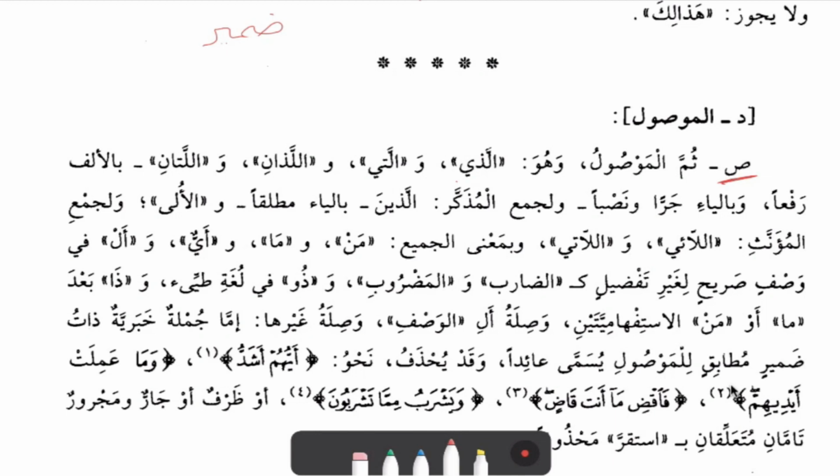Allati, she who. Alladhani, those two who, masculine. And allatani, those two who, feminine.